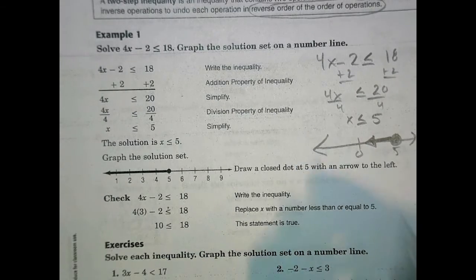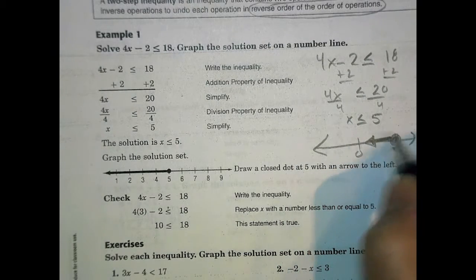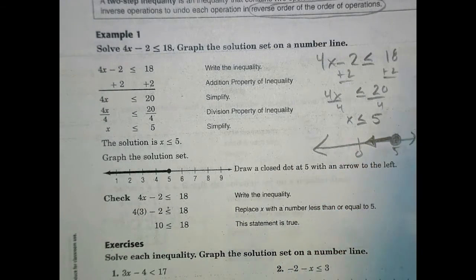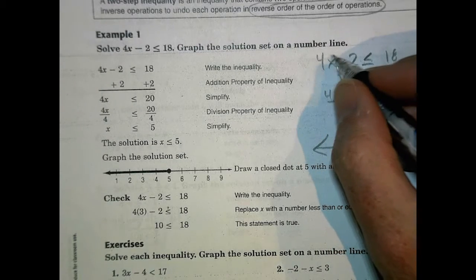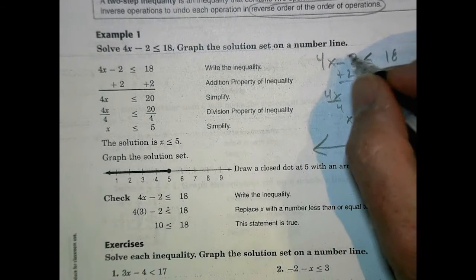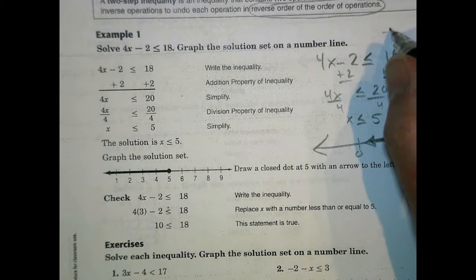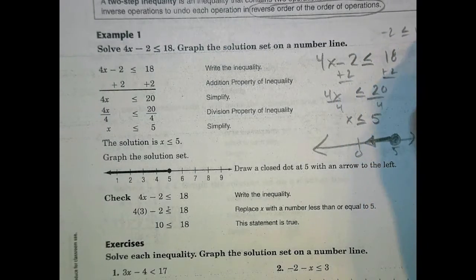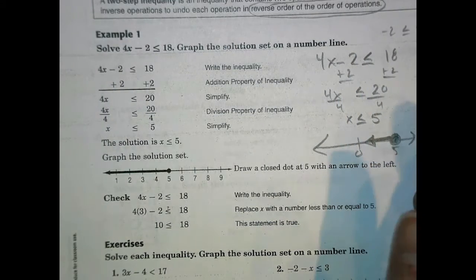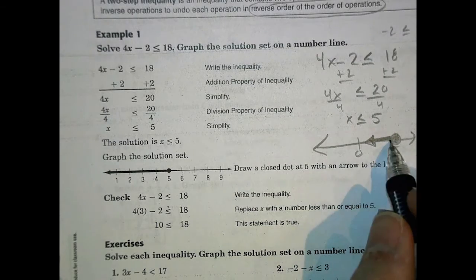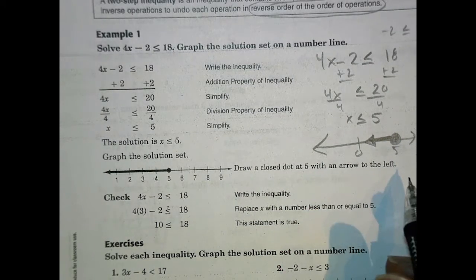Okay? Could you check it? Sure. You could put any number you wanted to less than 5. I could put 0 even. Now if I put 0 up here, well, it becomes 4 times 0 is 0, minus 2, I have negative 2. So is negative 2 less than or equal to 18? Yes, it is. So that's how you check it. You just put any number that is in that range and see if it works there.